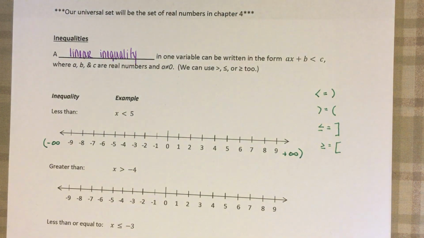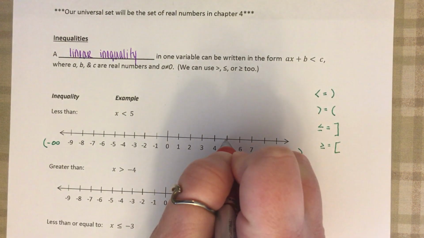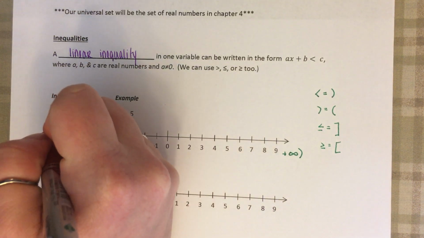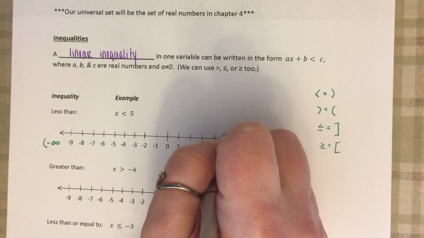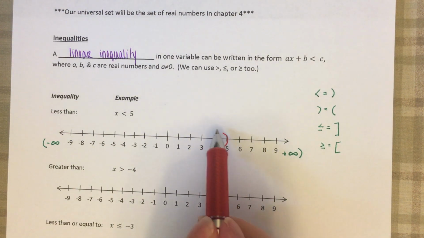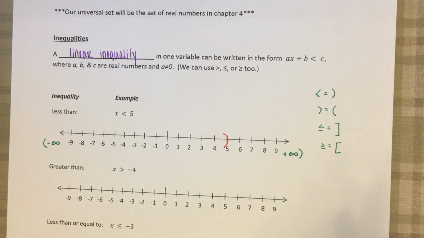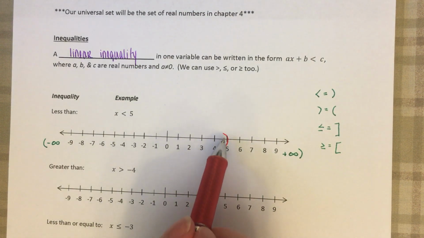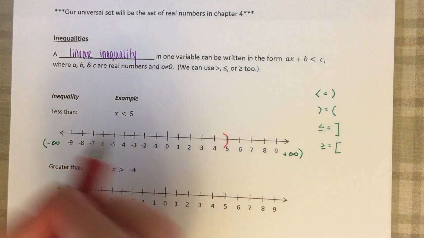All right, so x is less than 5. It means we're starting at 5 and going to the left. To show our direction, the parenthesis is going to be the end of our inequality statement, so on our number line we put a parenthesis going that way.